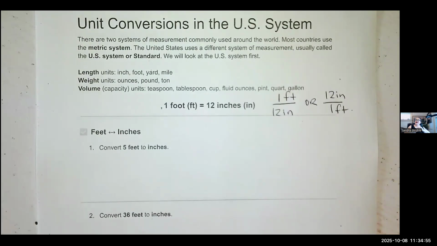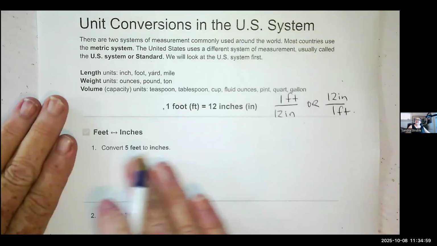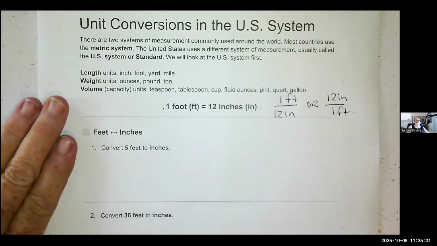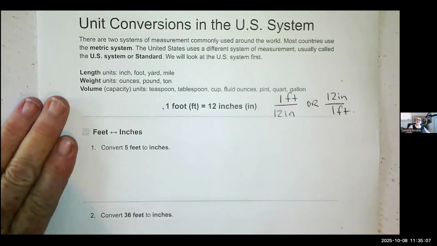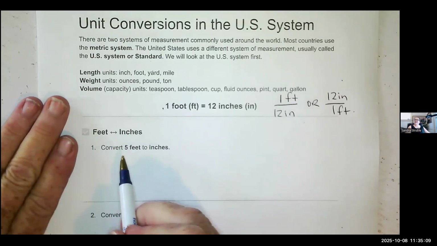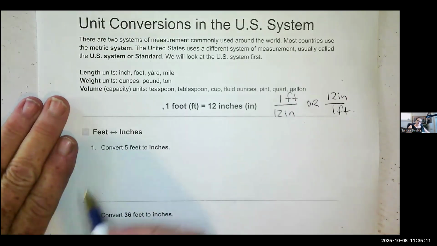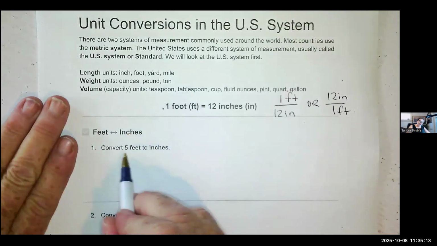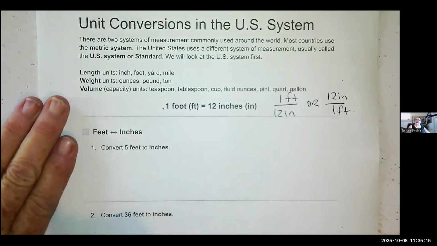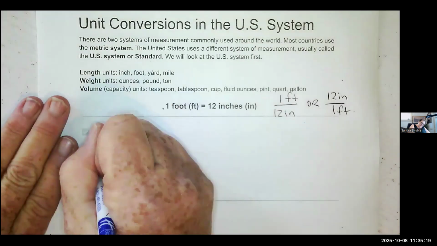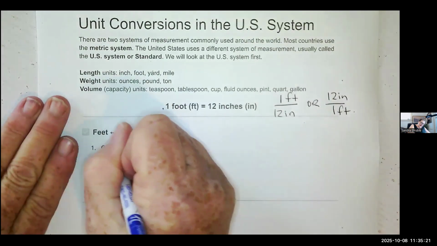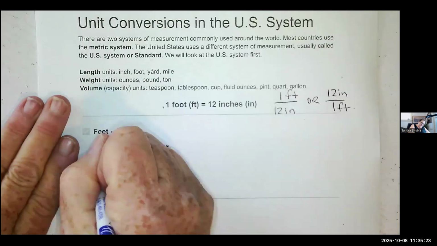I think of it as, and this is where most people struggle, they think when they're converting, they have to start off with the conversions. And you never, ever, ever, ever start out with your conversions. You always start out with what you're given that you're going to convert from. So here we're saying we're converting from 5 feet to inches. So what am I going to start off with? 5 feet. And I'm going to use the abbreviation.